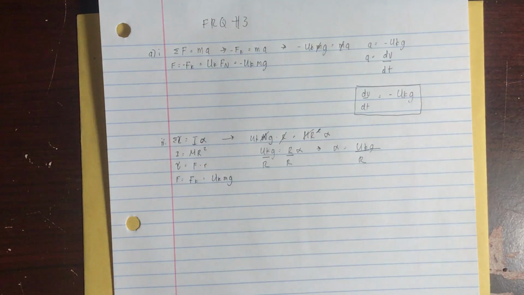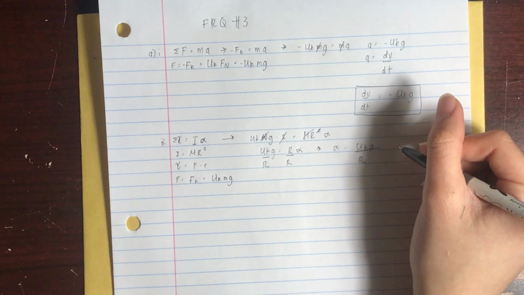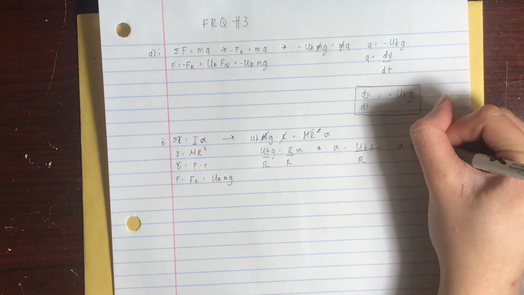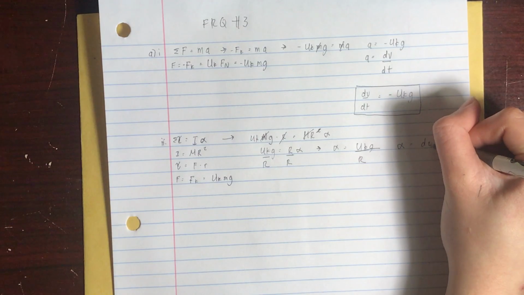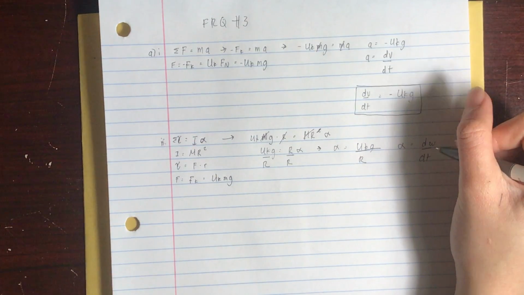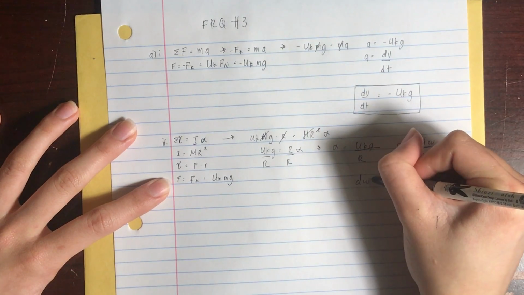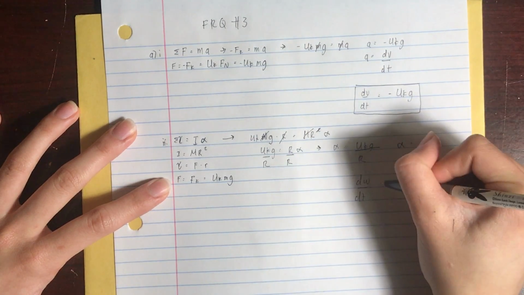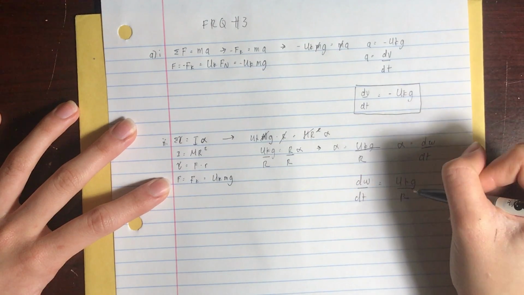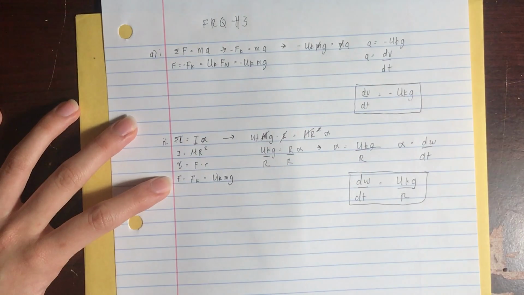And again, it's the same process. Angular acceleration is the derivative of angular velocity, which can be written as d omega over dt. So we set these two equal to each other. So the derivative of angular velocity with respect to time is equal to mu k g over r of the object. And that is for part A.